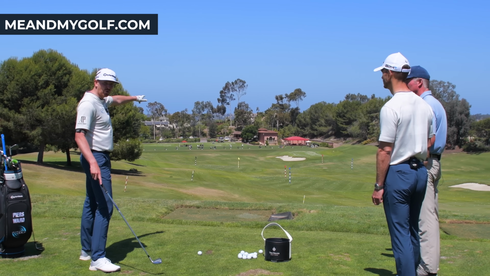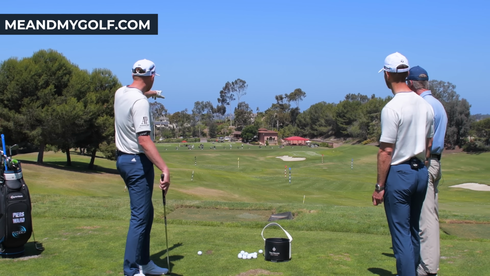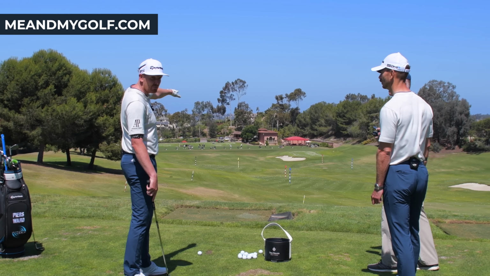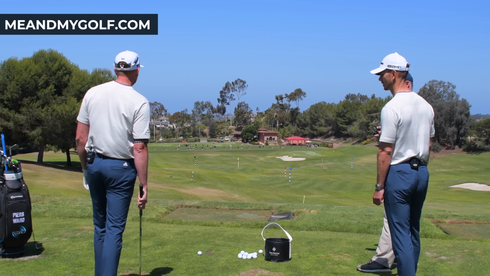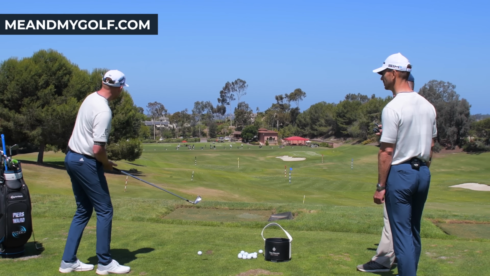So I'm just using the bunker on the range here now as a visual for me. So I'm actually going to aim sort of middle of that bunker is going to be fine. 216 into the wind. What you got, Pierce? I've got 4. 4, right, okay.